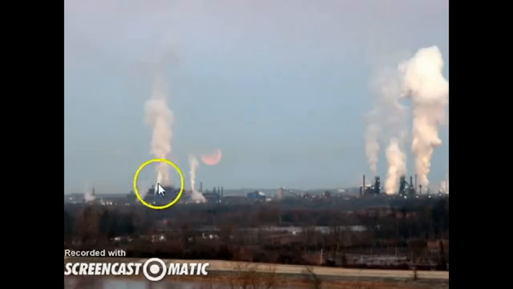Now take a look. The top portion of the moon is covered. Again, with the supposed ball earth theory, the bottom portion of the moon should be eclipsed, not the top. Keep watching.